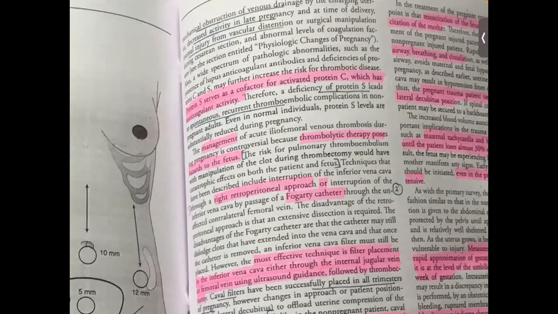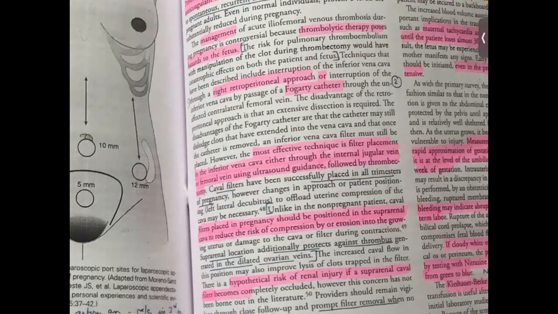So what is the management? We already saw acute venous, what we should do, and acute arterial, what we should do. Acute venous, it is mechanical. Acute arterial, we should give rtPA, recombinant tissue plasminogen activator. There is risk for pulmonary thromboembolism, and manipulation of the clot during thrombectomy would have catastrophic effects on both patient and fetus. So while doing the mechanical method, we might cause pulmonary embolism also.